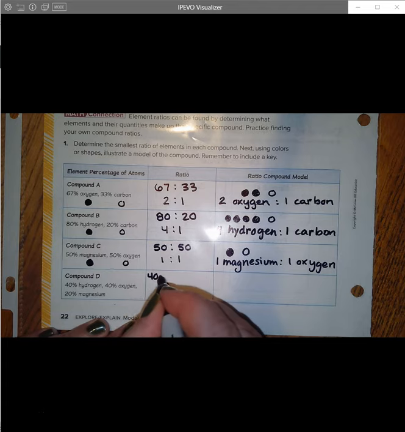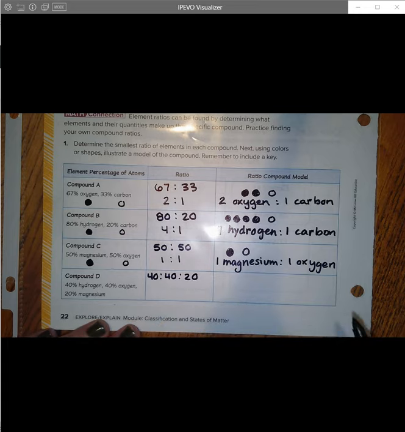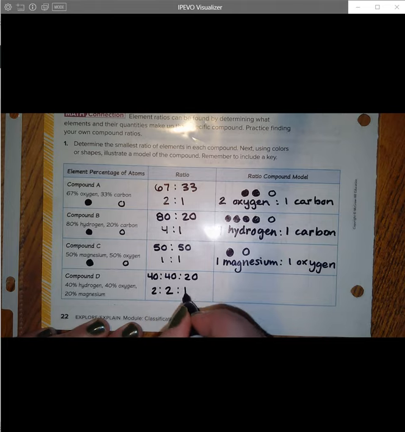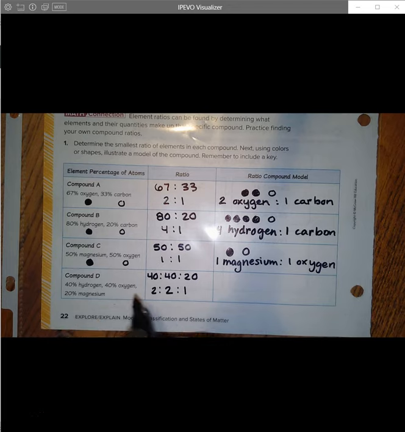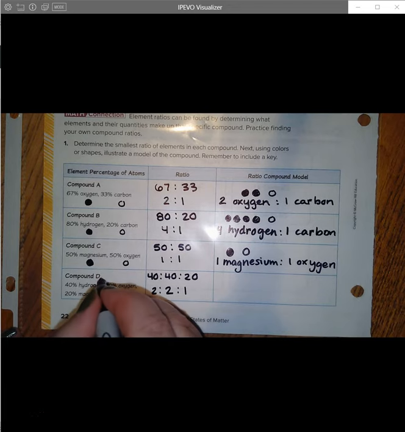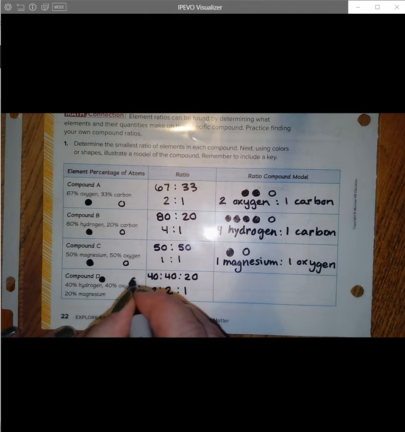Now the last compound has 3 different pieces to it. We have 40% hydrogen, 40% oxygen, and 20% magnesium. I can divide all of those numbers by 20. So to make my smallest ratio, I would divide 40 by 20, that gives me 2. It's the same number for oxygen, and then for magnesium it would just be 1. Now I have 3 different elements, so I need to come up with a third symbol. For this one, I'm going to use a colored in triangle.